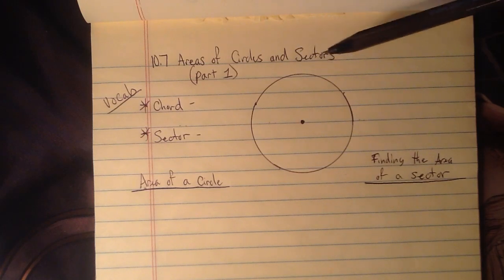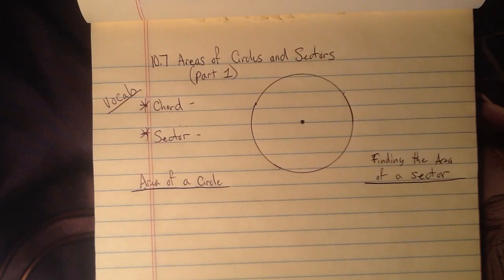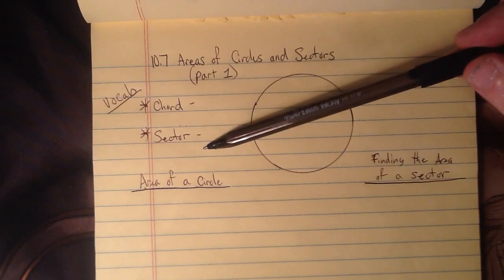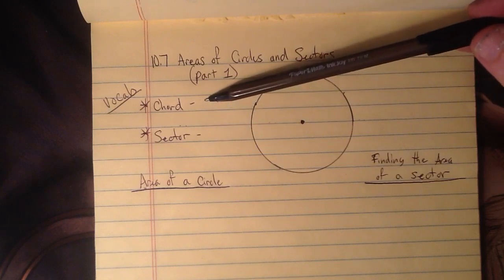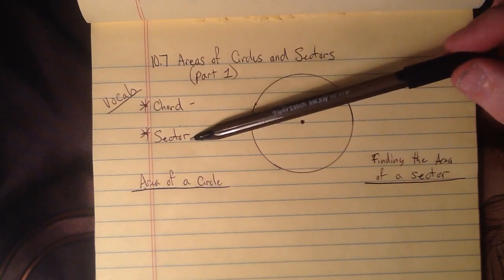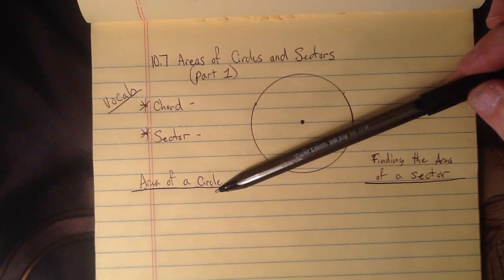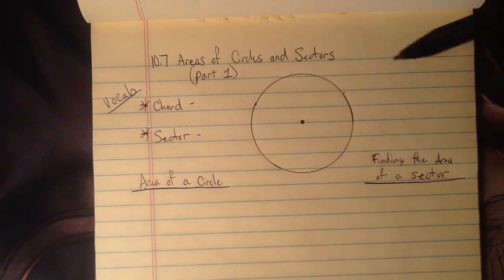So just to get you started off, we're going to go over two vocabulary words: chord and sector. I'll try to be as brief as I can. And then we're going to find out how to find the area of a circle, and eventually how to find the area of a sector. So with that in mind, let's get started.